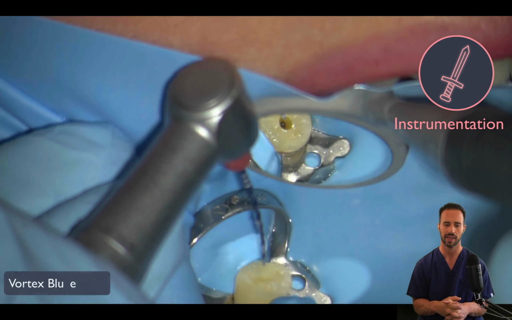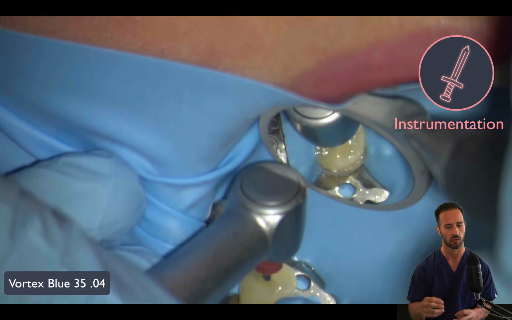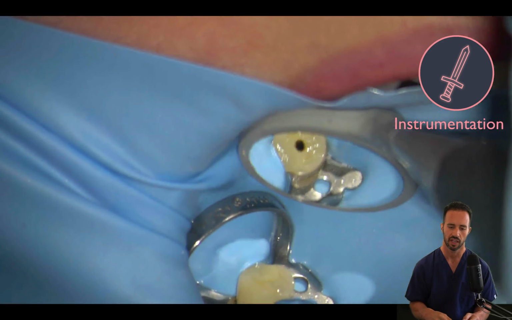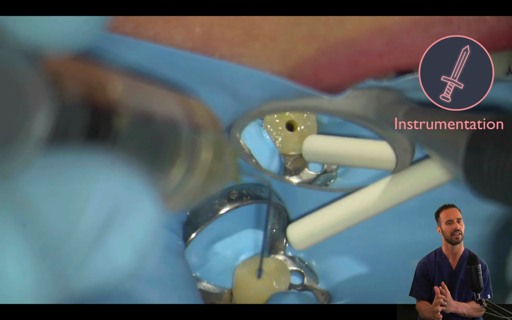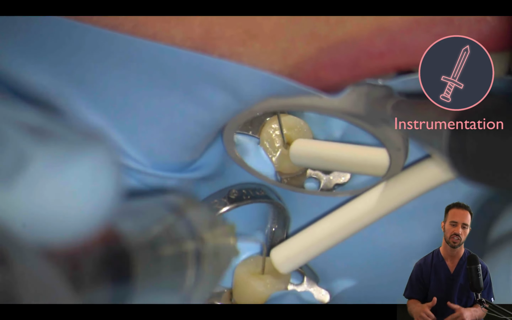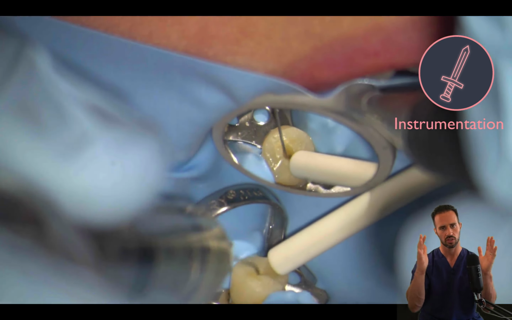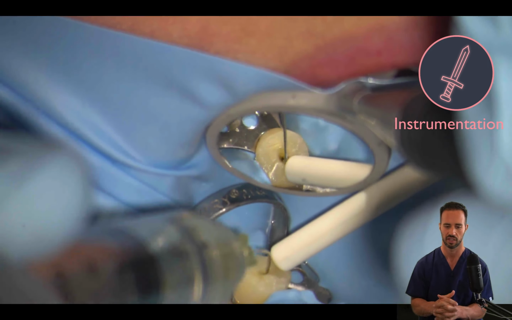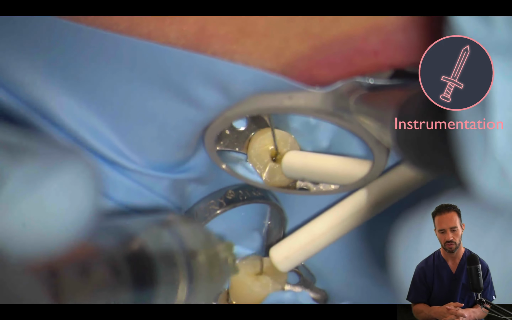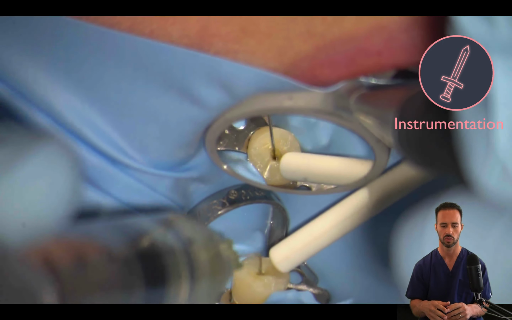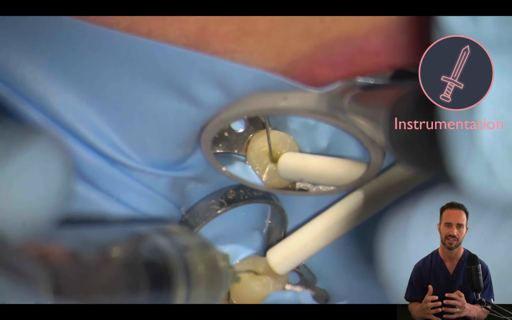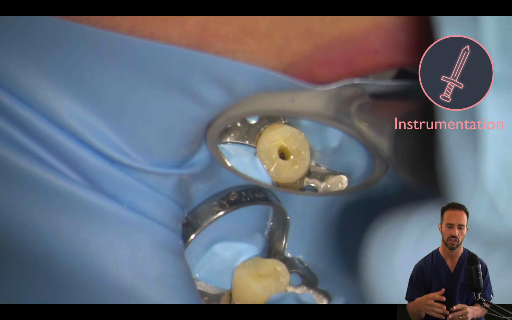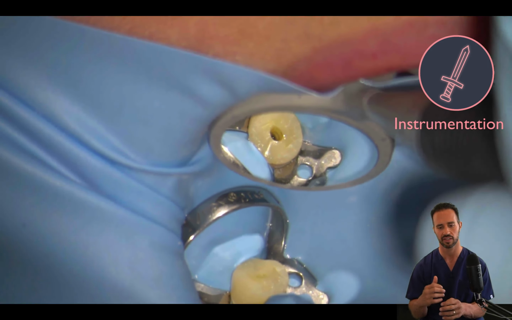Okay? And now we got our size 35 Vortex Blue 04 taper rotary file. That's very, very good. And you know, you can see it's starting to look like a final shape internally. You'll notice that the walls look nice and clean as we get into our bigger rotary files. So lots and lots of sodium hypochlorite here. That's going to, like I said, make all the difference in your disinfection. And like I said, you can see that it's nice and clean in there. It's starting to take its final shape.